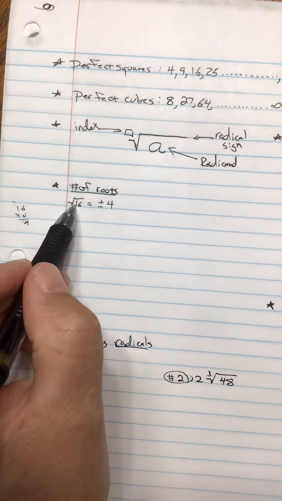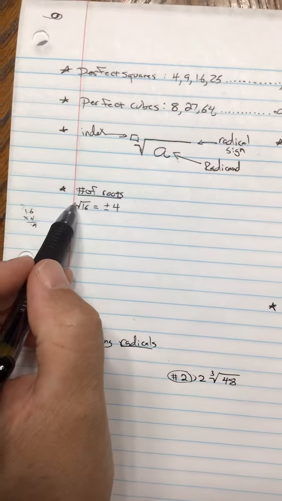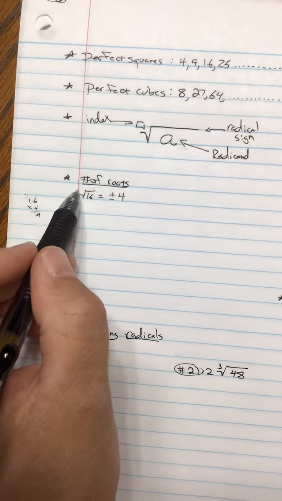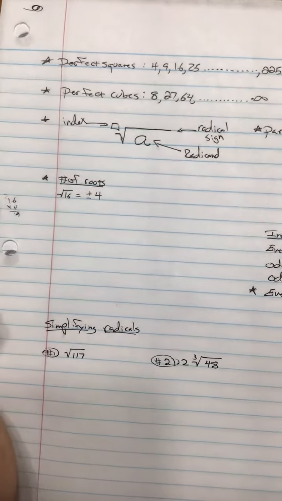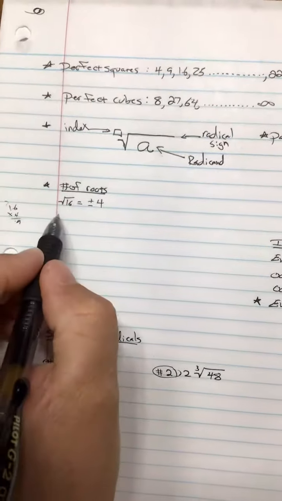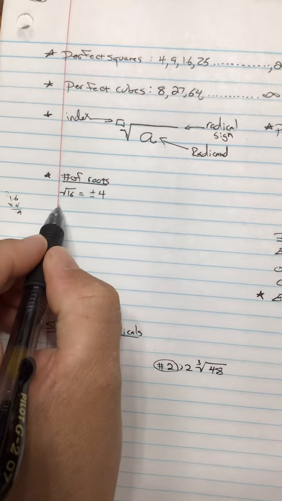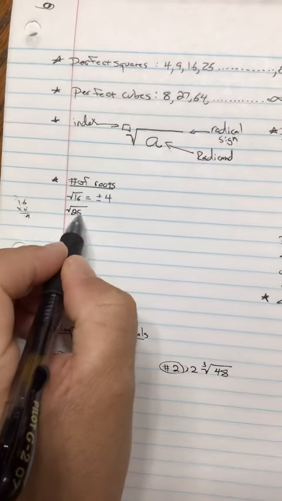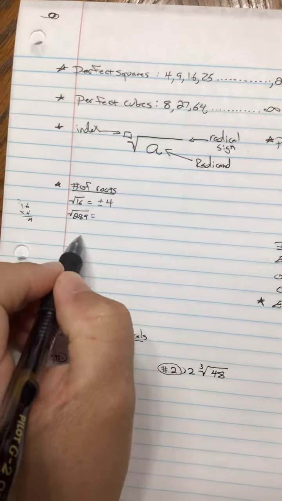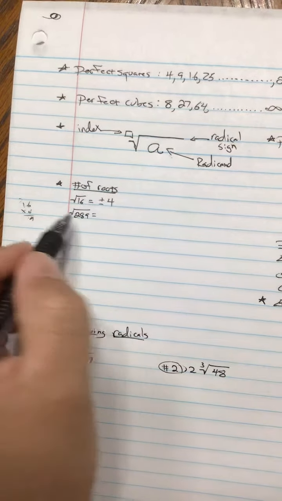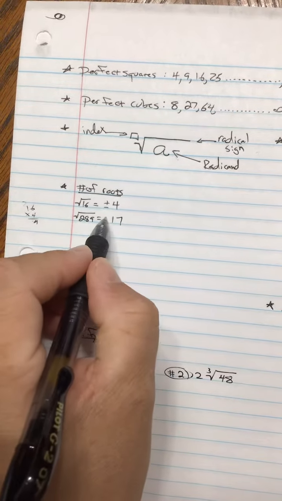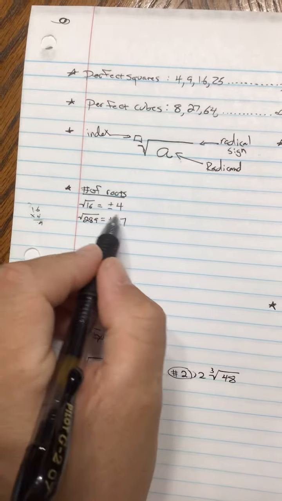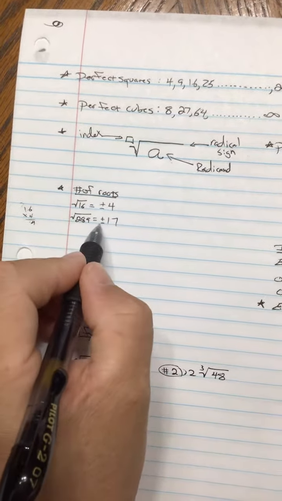What's underneath here is a positive number, and you have an even index number. So pay attention to this. Let's look at the square root of 289. I just happen to know that's a perfect square. That's 17. So plus and minus 17. You need to make sure that you list those.